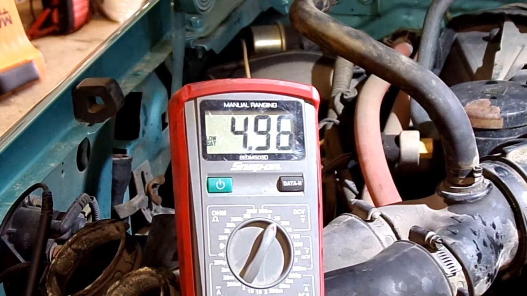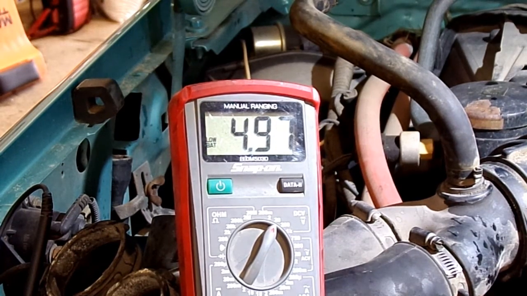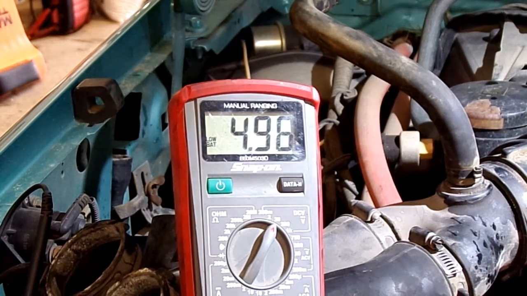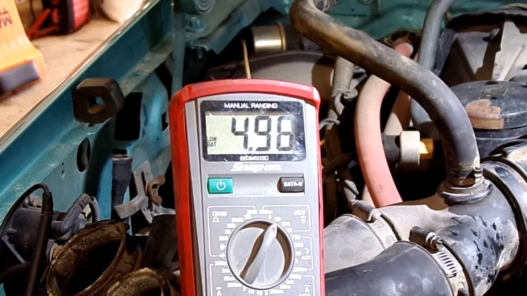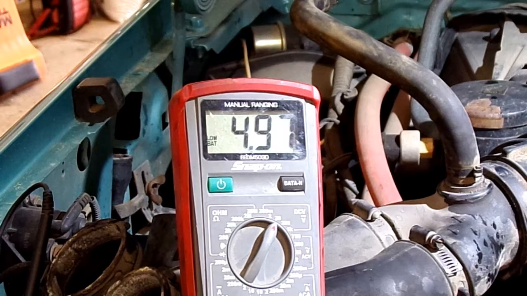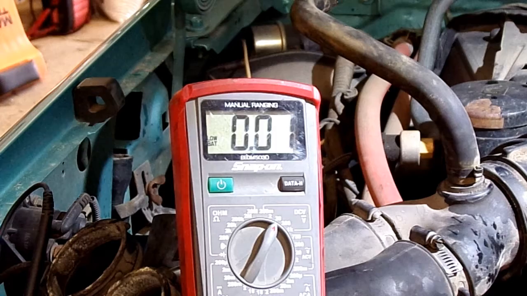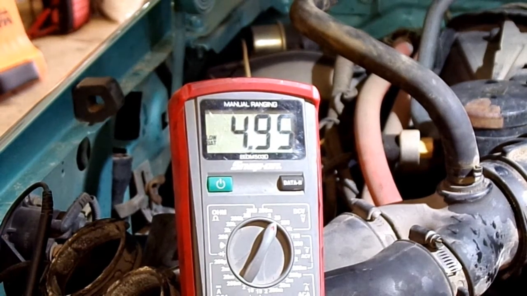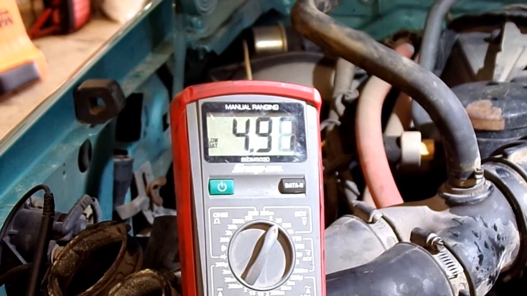Okay, back probing this connector. Moving it around, wiggling it, twisting it, rolling on it. It acts like it's getting contact now. Try it one more time here.